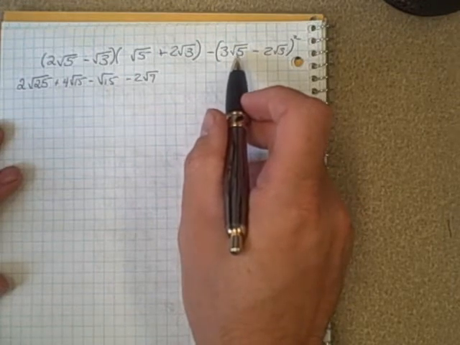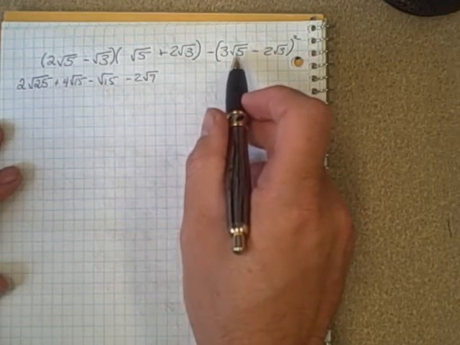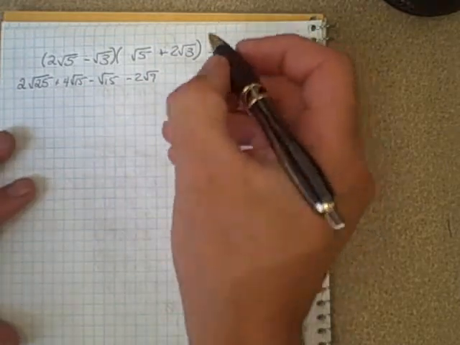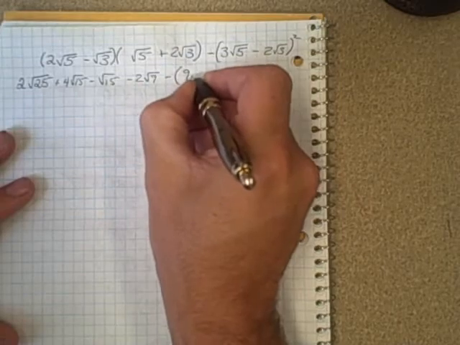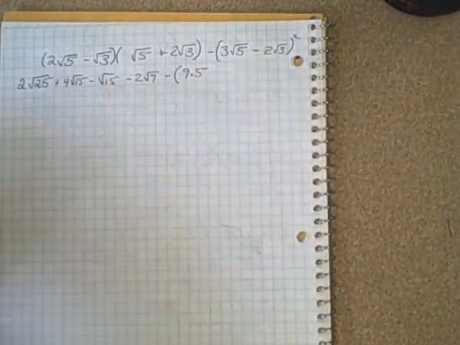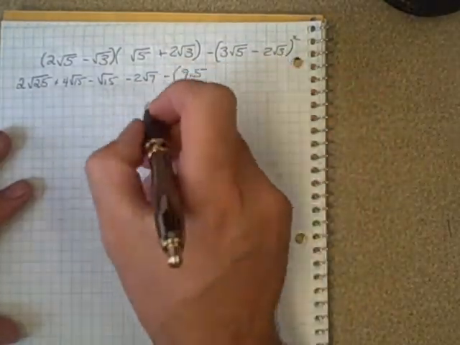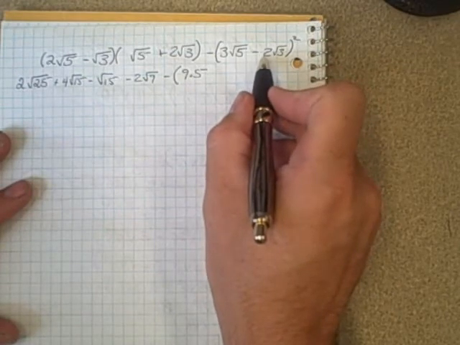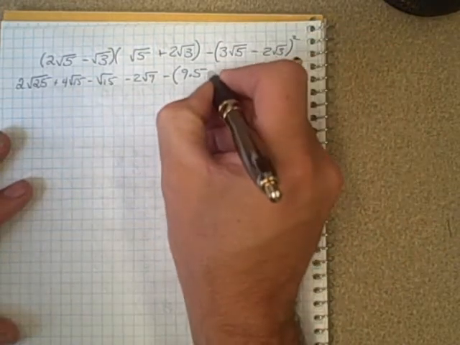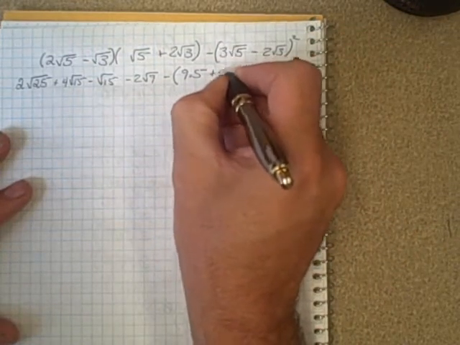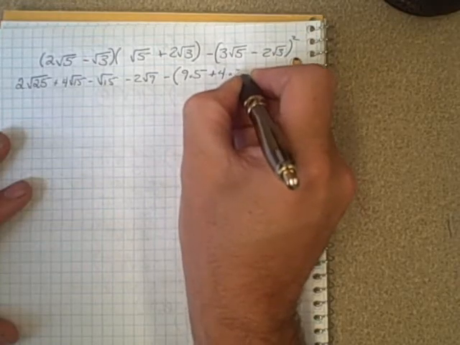root 5 times root 5 is going to be root of 25, which is going to be 5, so this will be 9 minus, and keep it all in brackets, 9 times 5. Okay, and the square of the second one is going to be negative 2 times negative 2 is 4, and root 3 times root 3 is actually 3. So this is going to be plus 4 times 3.